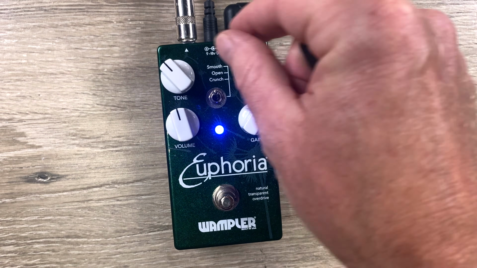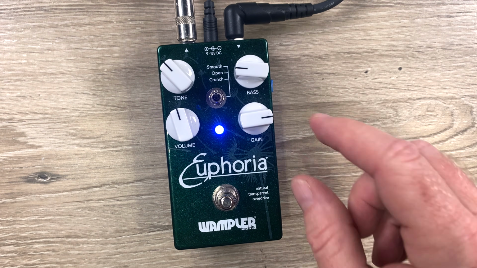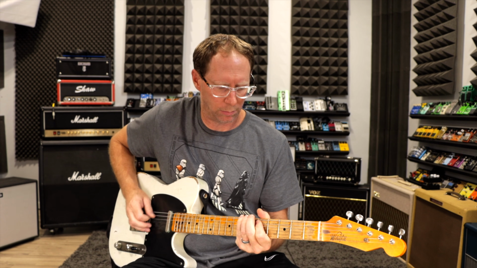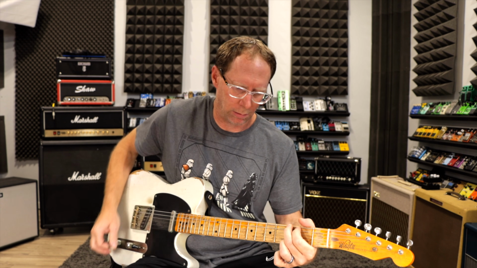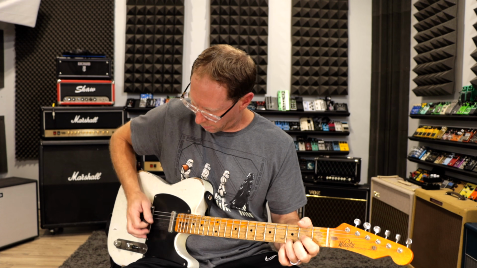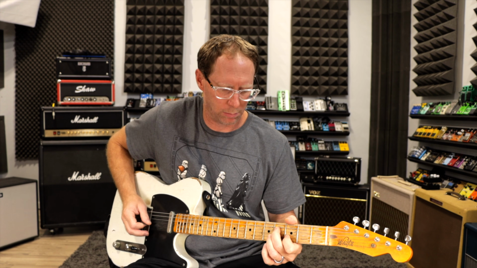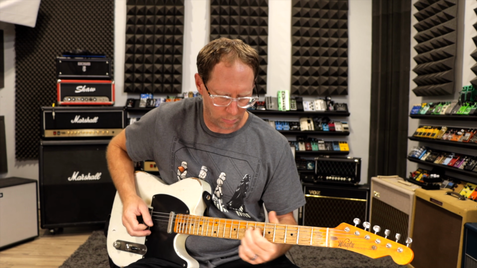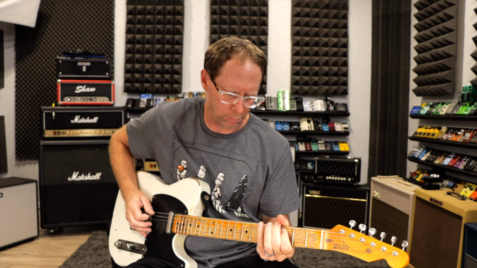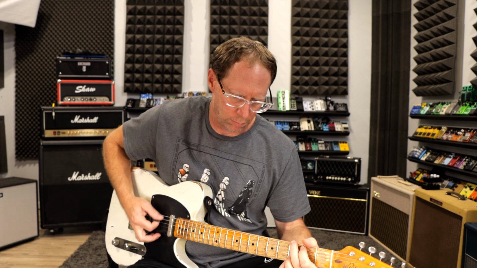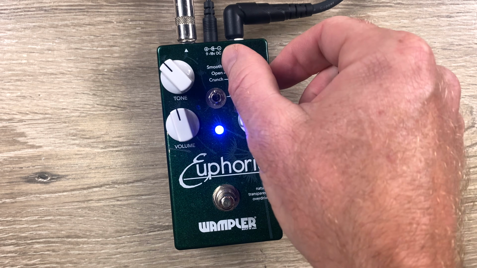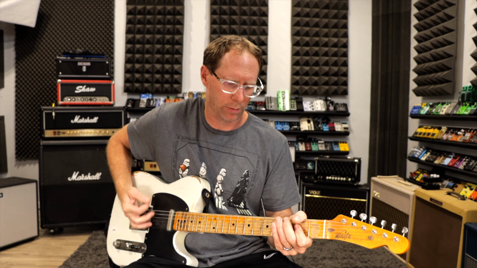turn the treble down a little bit, bass up a little bit. I'm going to gain it up a bit because I like it a little more creamy. Again, bass control means everything in the world.